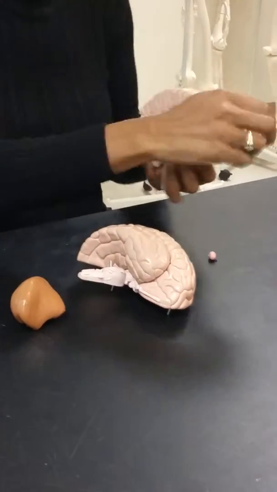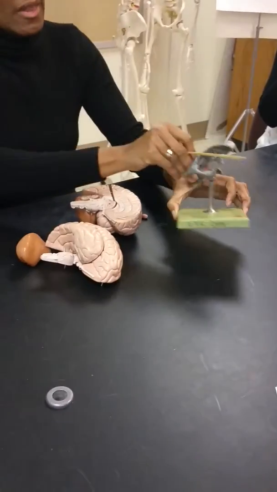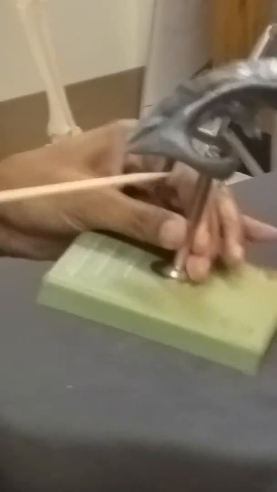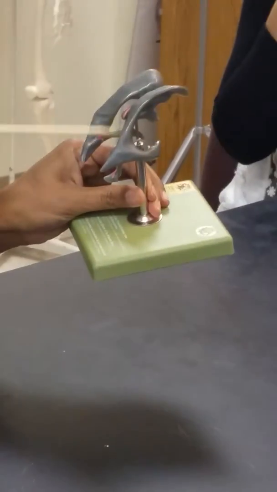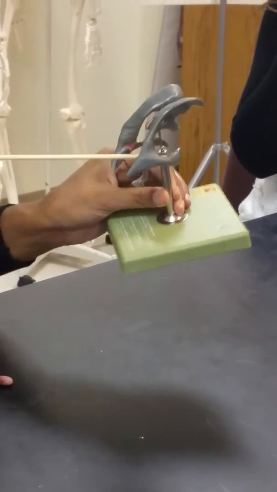Now we look at this model, the ventricles. So we have the right lateral and left lateral ventricle. The third ventricle is going to be in the front. This is the fourth ventricle. And what is this called in between? Cerebral aqueduct. Very good.